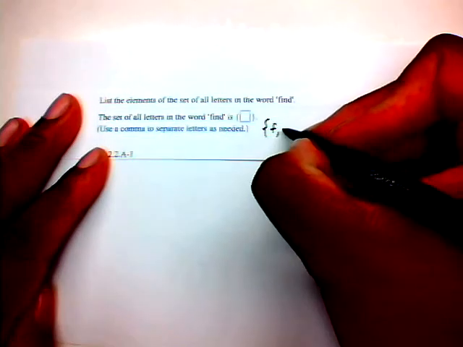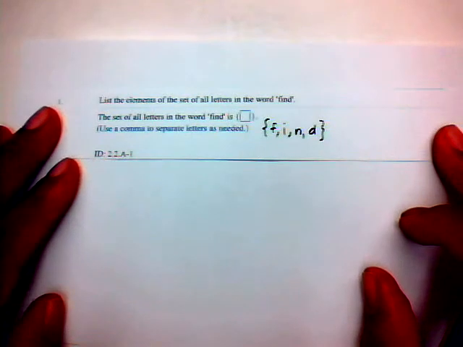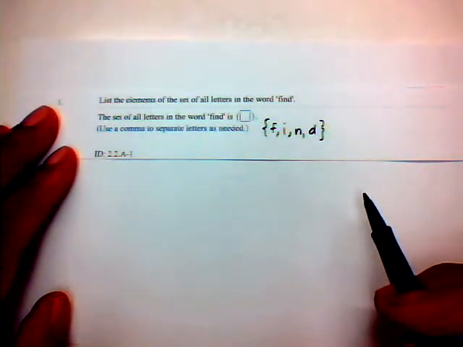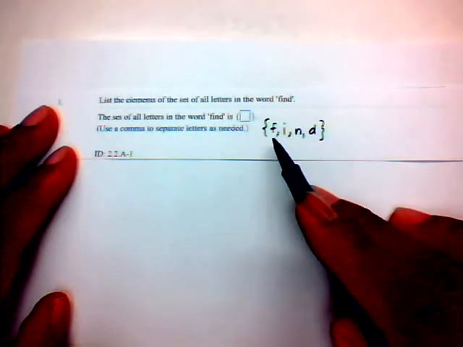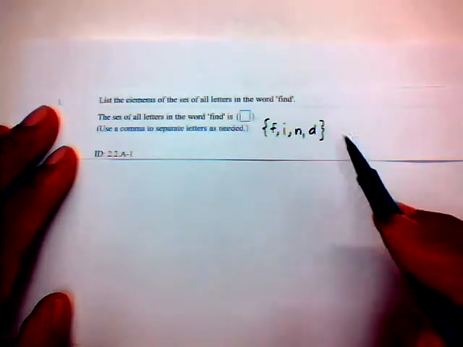For the word find, you're going to have F, then I, then N, and D. Each letter is separated by commas. So the set of all the letters in the word find would be simply F, comma, I, comma, N, comma, D.